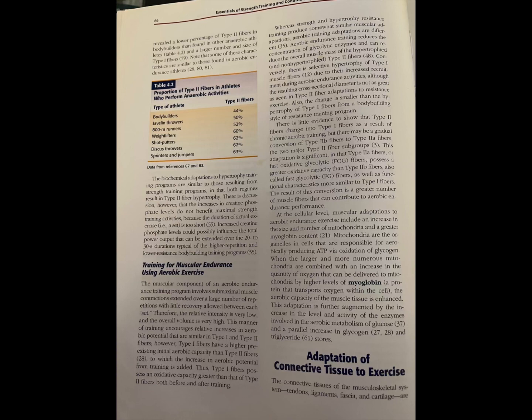Other cross-sectional studies revealed a lower percentage of type 2 fibers in bodybuilders than found in other anaerobic athletes, and a larger number and size of type 1 fibers. Note that some of these characteristics are similar to those found in aerobic endurance athletes. The biochemical adaptations to hypertrophy training programs are similar to those resulting from strength training programs, and both regimens result in type 2 fiber hypertrophy.